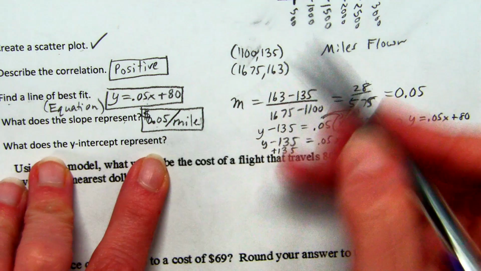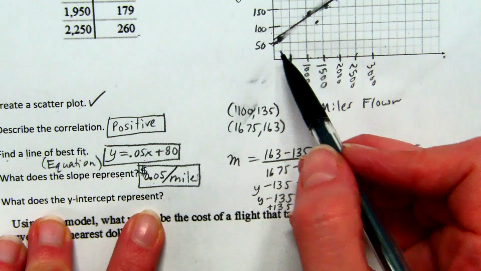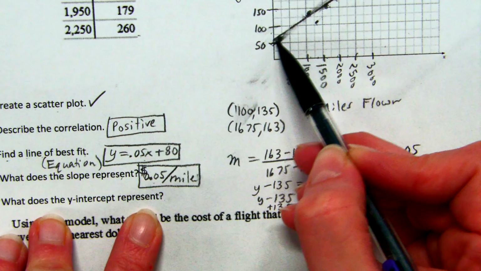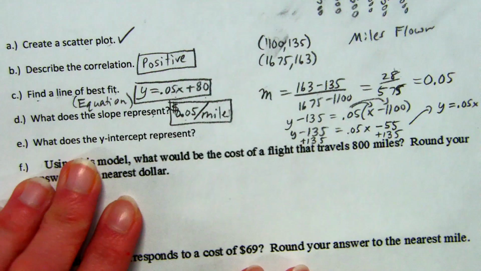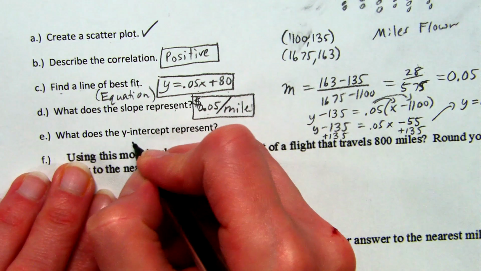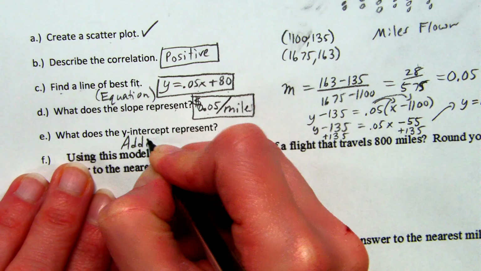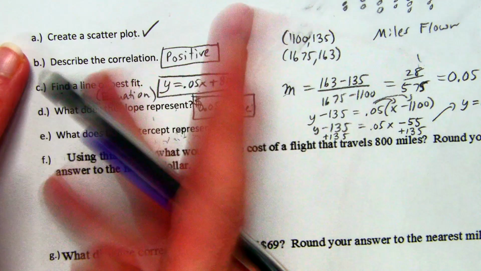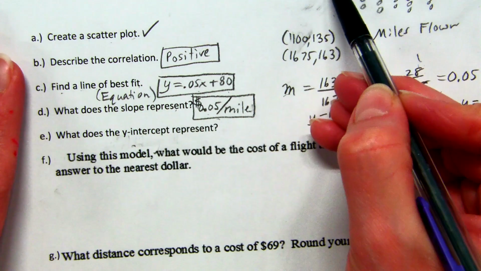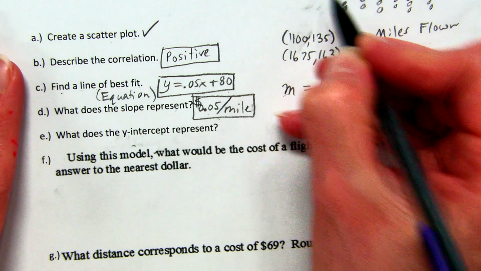And then what does the y-intercept represent? If you look at your graph, it's not starting at 0, it's starting up here, and we just figured out that that y-intercept was 80. And so basically we're adding, actually let's think about it this way. All the way over here, that would be 0.